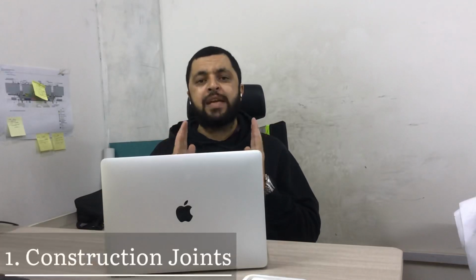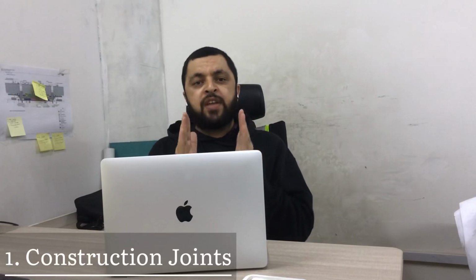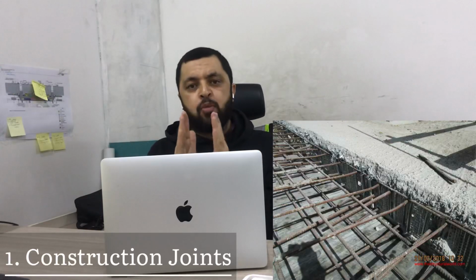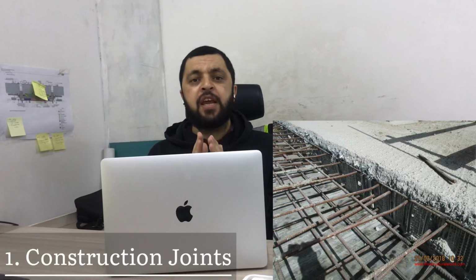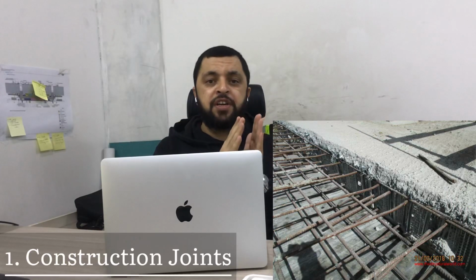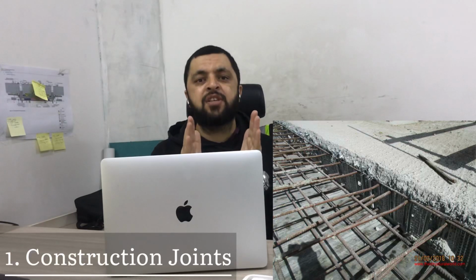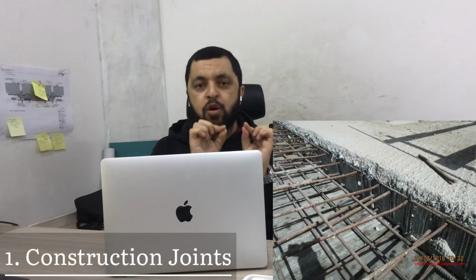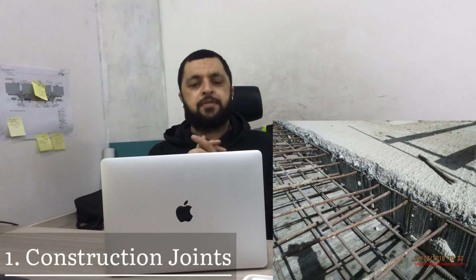The construction joint, I will tell you in a very short definition. The joint between the old concrete and new fresh concrete is called construction joint. Whenever you are casting fresh concrete and it will be joined with the hardened concrete or the old concrete, and there will be a joint, this joint is called construction joint. Joint between old concrete and new concrete is called construction joint.